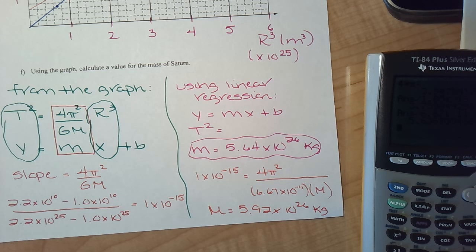And let's figure out what m equals now. So m is going to equal 4 times pi squared divided by 1.05 times 10 to the negative 15 power. Then I'd have to divide by 6.67 times 10 to the negative 11. And my actual mass of Saturn should be 5.64 times 10 to the 26. So the mass of Saturn is 5.64 times 10 to the 26th kilograms. And I'm going to write that in here so I can keep that.